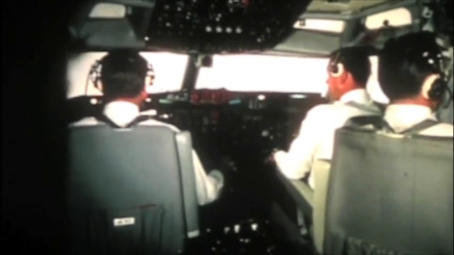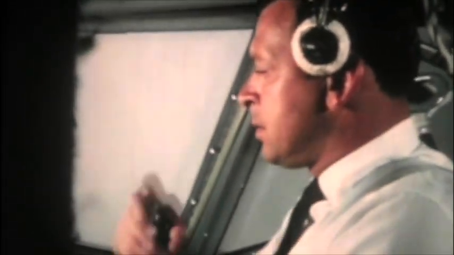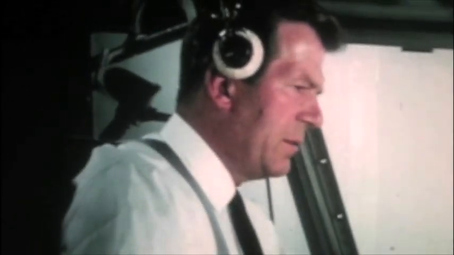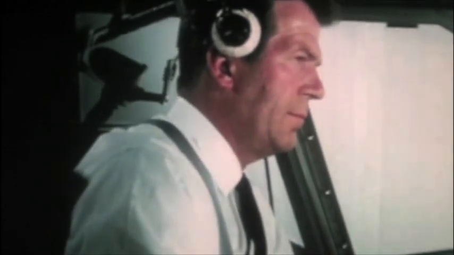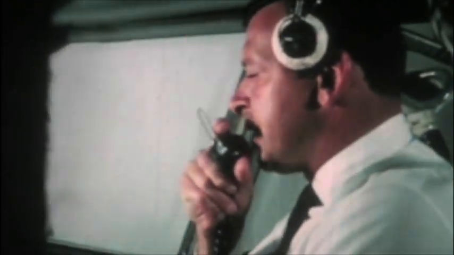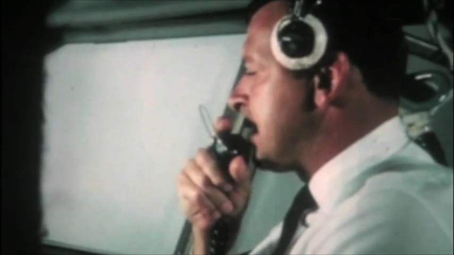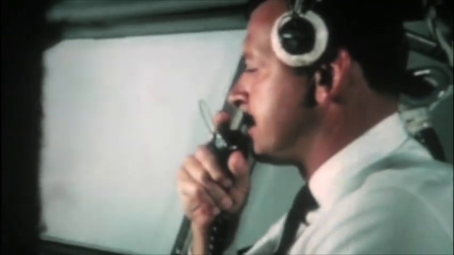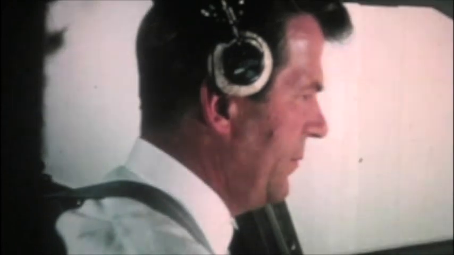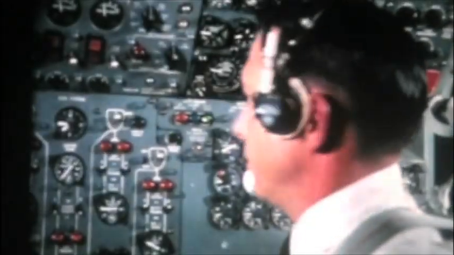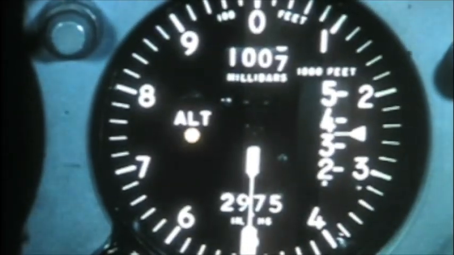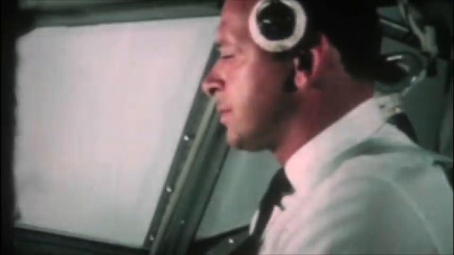TWA 904, reduce speed to 200 knots. TWA 904, slow to 200. Flaps 14 degrees. Flaps 14. TWA 904, you're cleared to Lakewood intersection, descend to 3,500 feet, report reaching. TWA 904, cleared to Lakewood, maintain 3,500, leaving 4,500. Level 3,500. TWA 904.